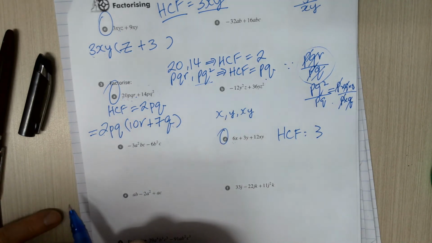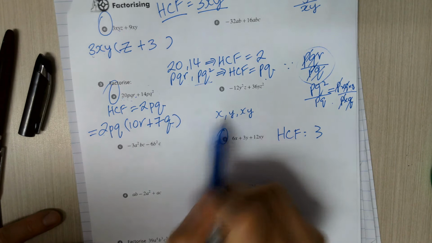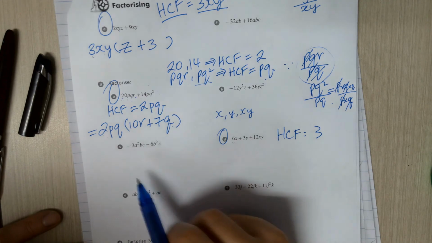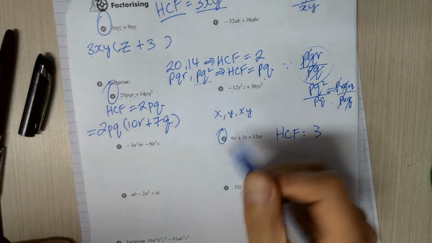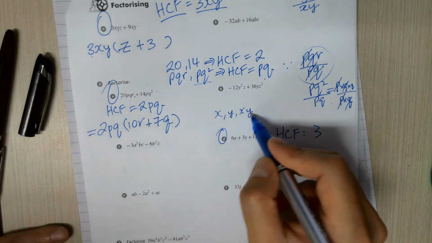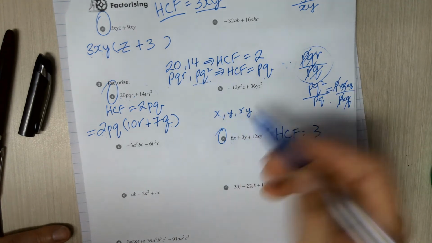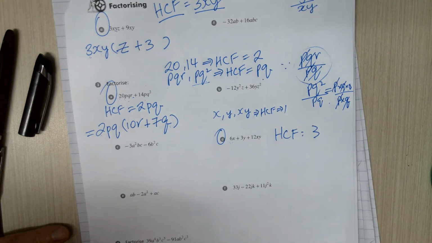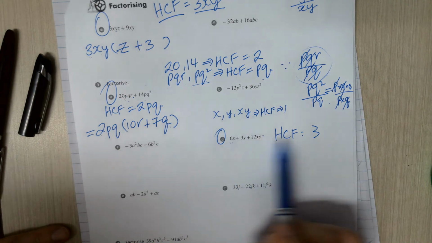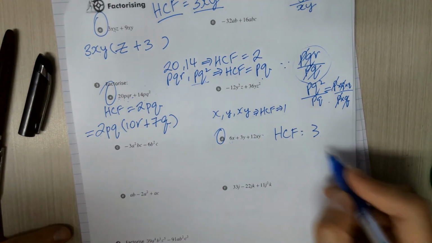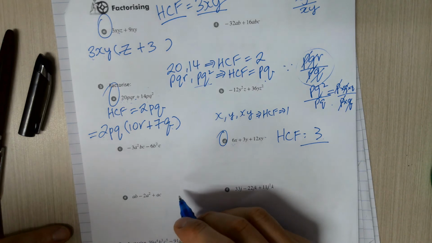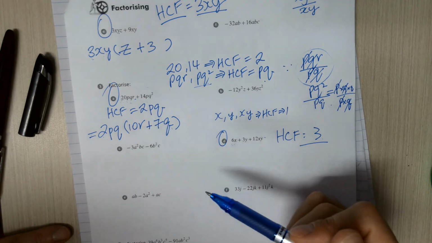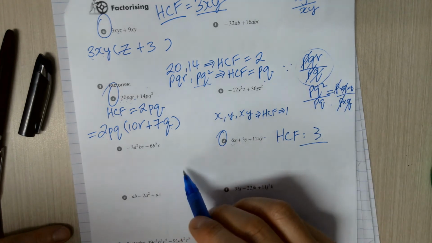Is it x? No, it's not, because I can't divide y by x. Can it be y? No, it can't be y because I can't divide x by y. Which means the highest common factor between these 3 is just 1. So the highest common factor between these 3 terms would be 3 times 1, which is just 3. So we're just going to use the highest common factor as 3, because with x and y and xy, you can't do better than 1.